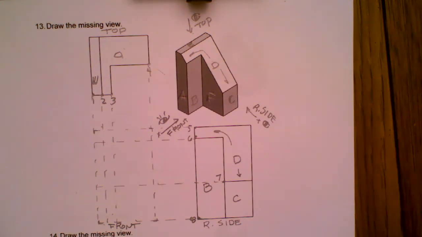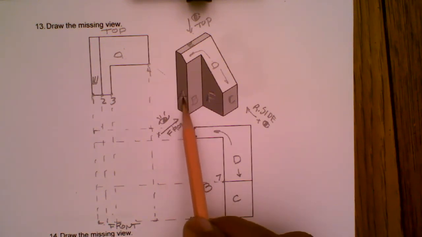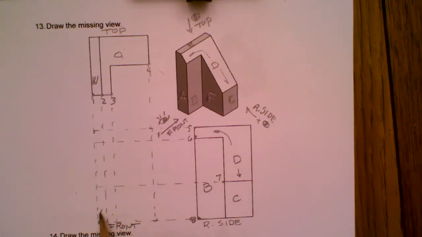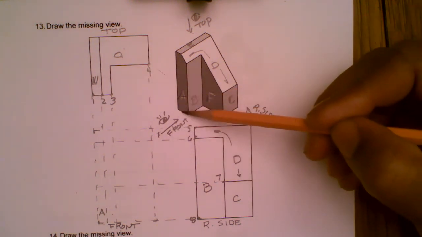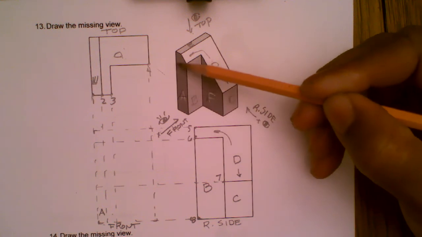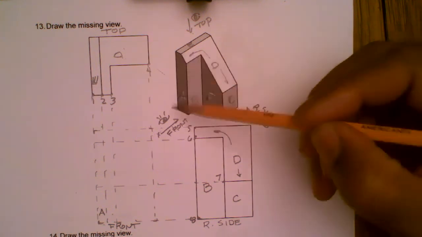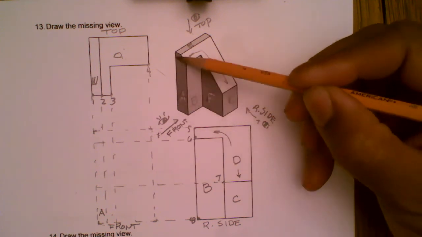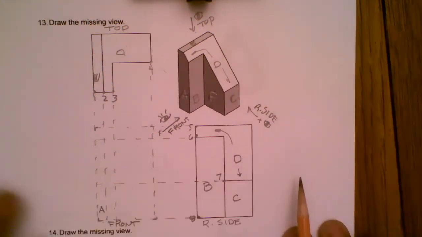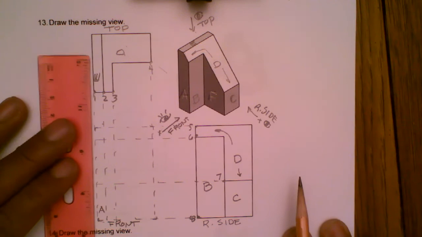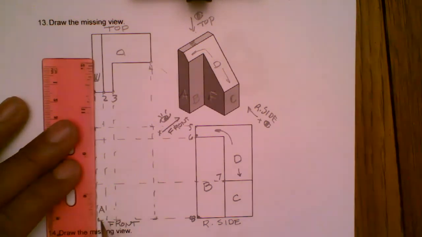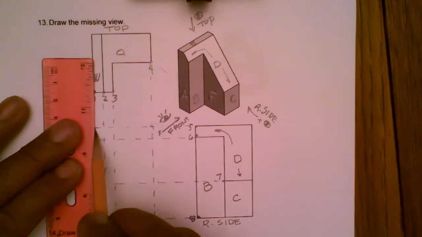That's okay. Now we're going to look at this and say, okay, well, surface A is here. That means that surface A is going to exist here. And when I look at surface A, what do I see from a shape standpoint? I see kind of a rectangular shape with a slight cut in it. So that means that this line of surface A is solid. That means that in my front view, this line is going to be solid.